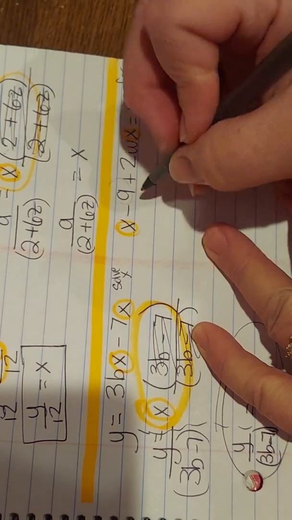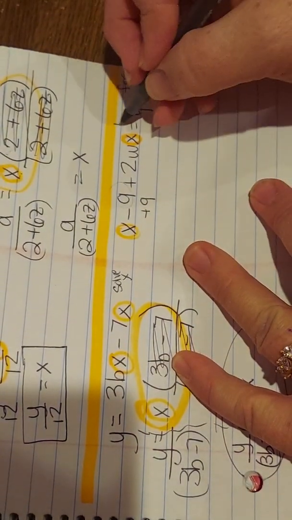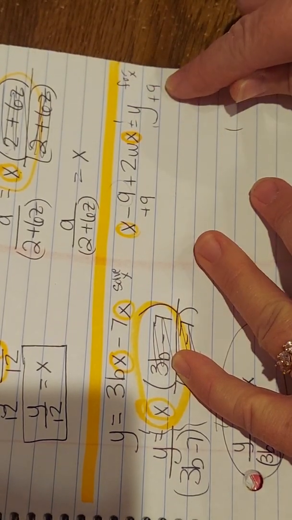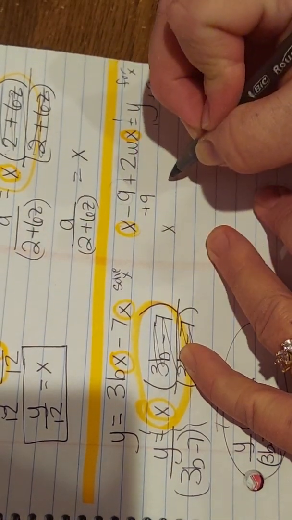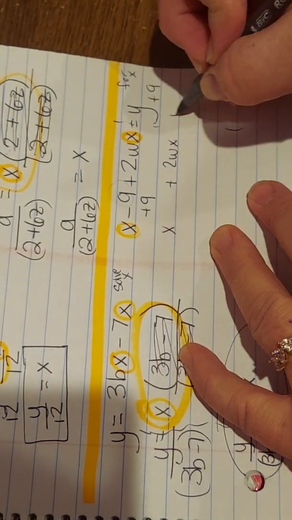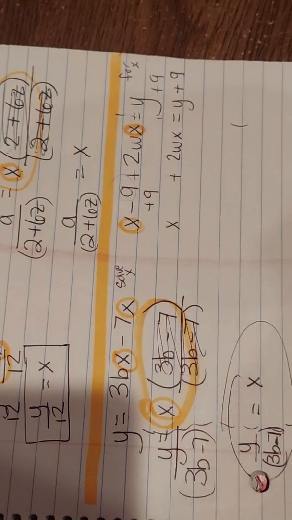Well, it's minus 9. We're going to add 9. What do I do to one side? You're right, I do to the other. Notice I'm not putting it under the y because they're not like terms. Okay, so I'm left with x plus 2wx, and y plus 9 is on this side. Okay.